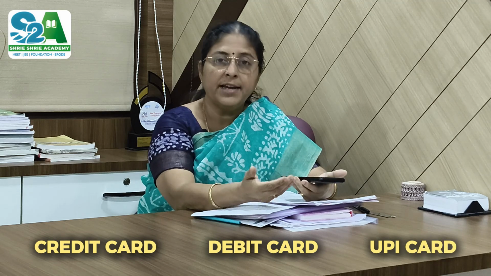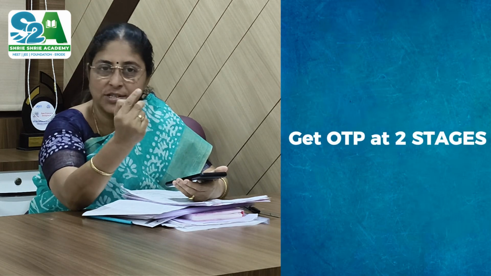Before starting the submission of the NEET application, keep your credit card or debit card or your UPI card ready for fee payment, and then have your NEET document soft copy ready, and also have 2 mobile phones ready to submit the application. You will have OTP at 2 stages.